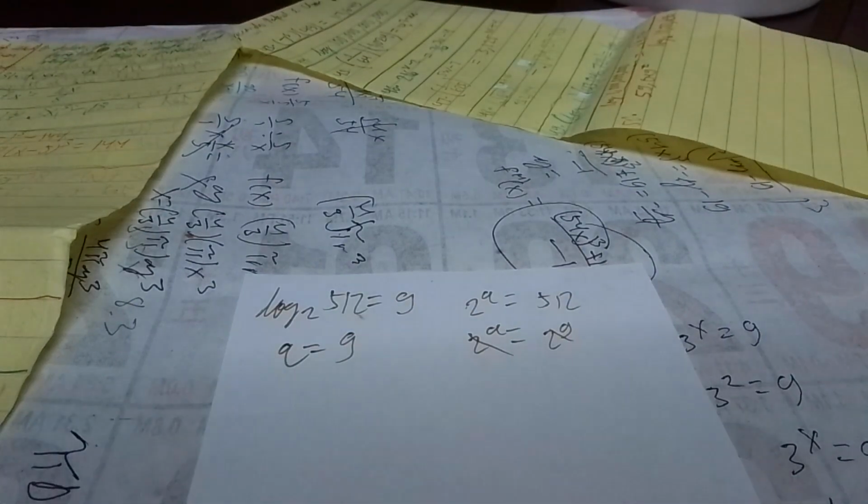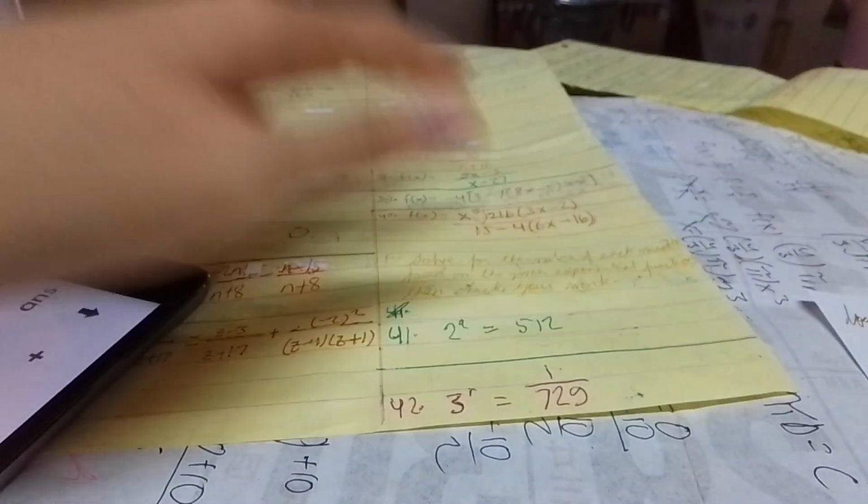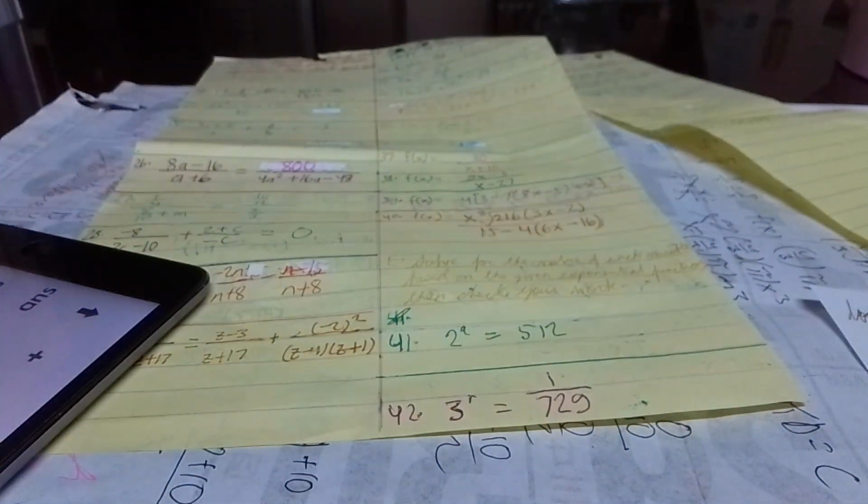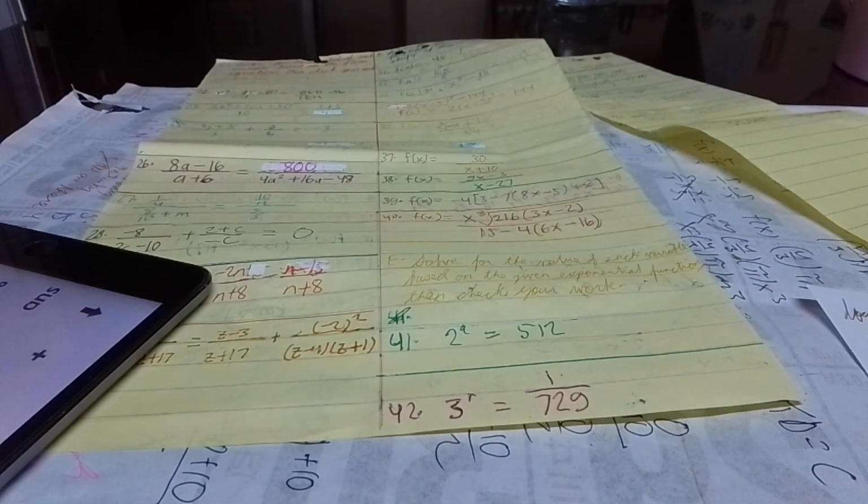Next, number 2. This is the problem: 3 raised to the r power is equivalent to 1 over 729. So how do we solve for the value of x?